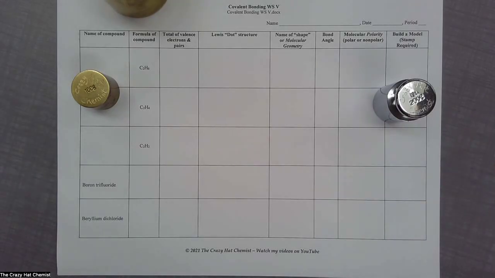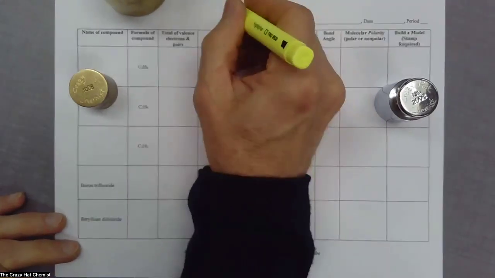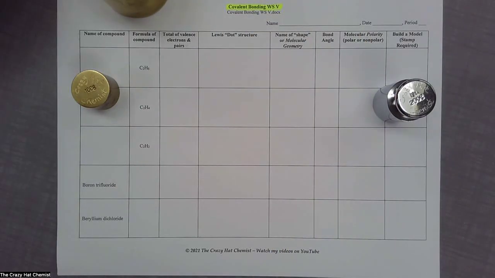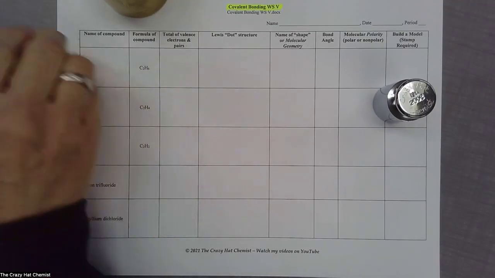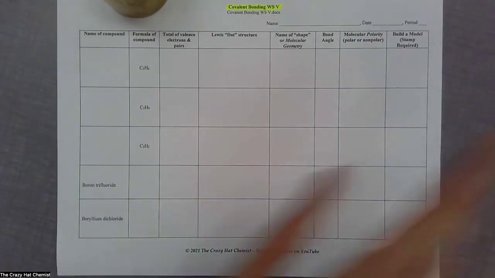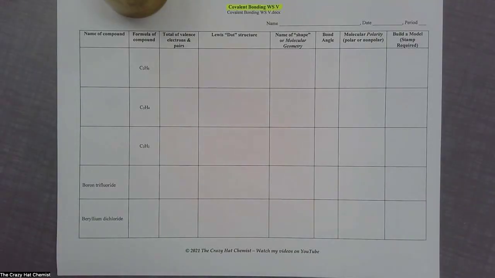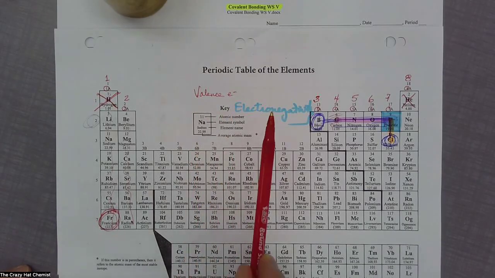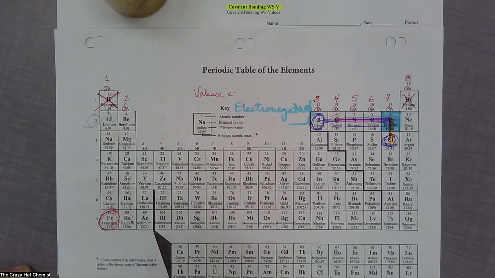So today's video is the covalent bonding worksheet number 5. That's a Roman numeral 5. Hopefully you know your Roman numerals. Before we get started, I'm going to encourage you to do a couple of things. Number one, you need a periodic table. You need to know your valence electrons and your electronegativity comparisons of different elements.